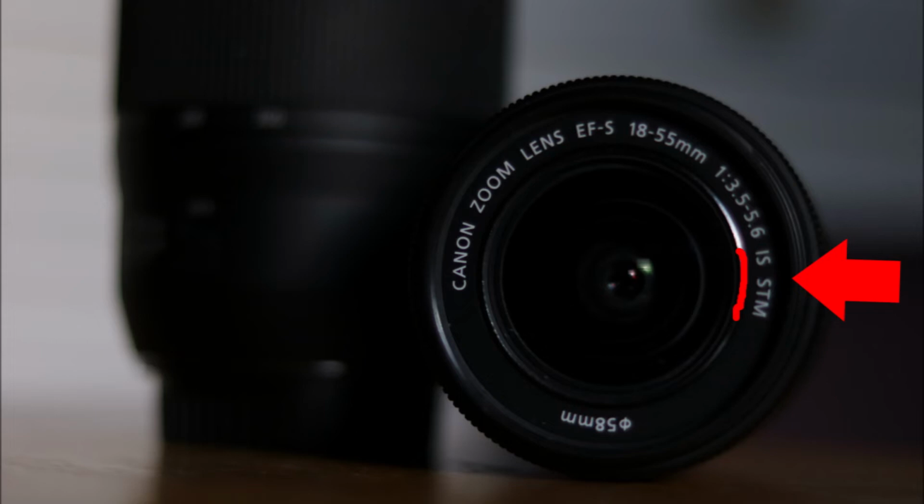So, Canon has lenses that don't have a stepping motor, do have a stepping motor, and have an ultrasonic motor, which is even quieter than a stepping motor. And they also cost more as you go up the ladder.